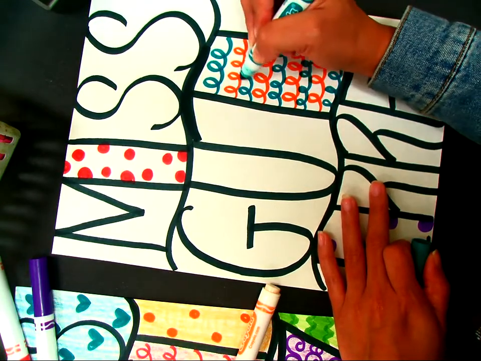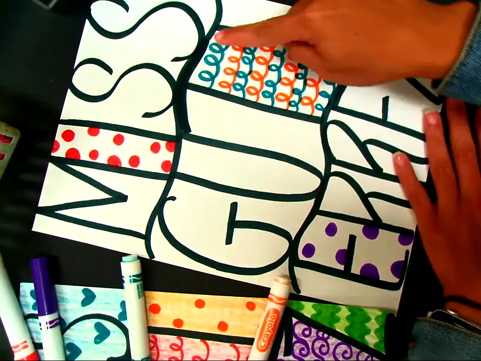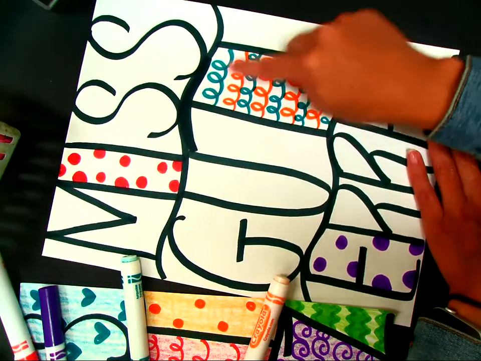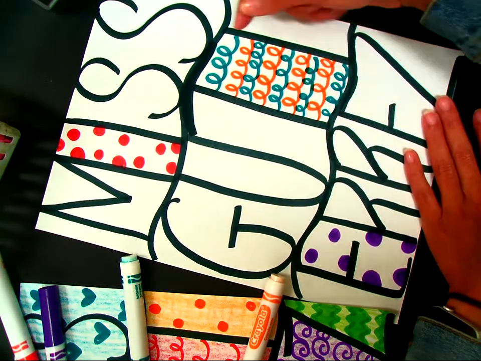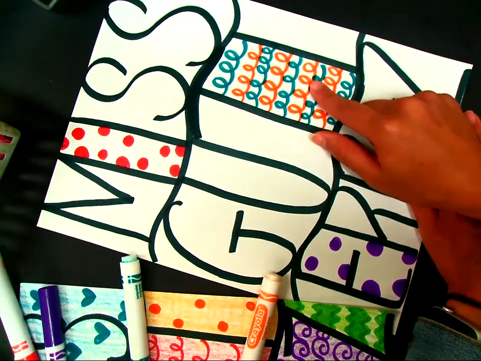So you can also be creative, and you don't have to use the same color necessarily, but it's the same design, and I came up with the pattern, right? I did turquoise, orange, turquoise, orange, turquoise, orange. So that in itself is another pattern.